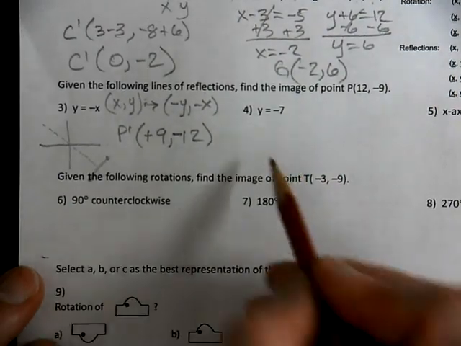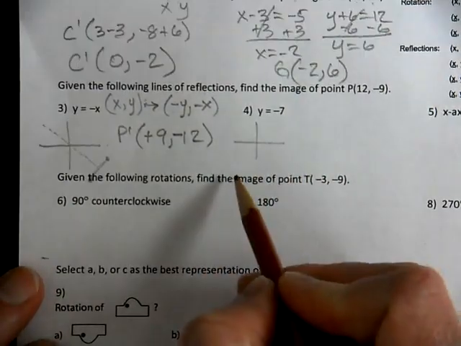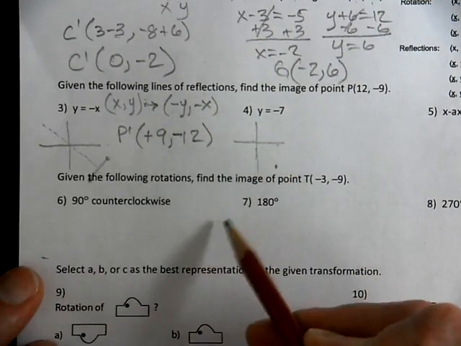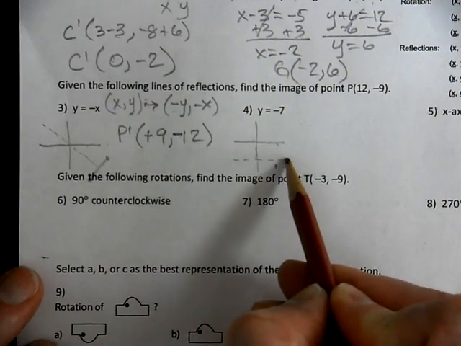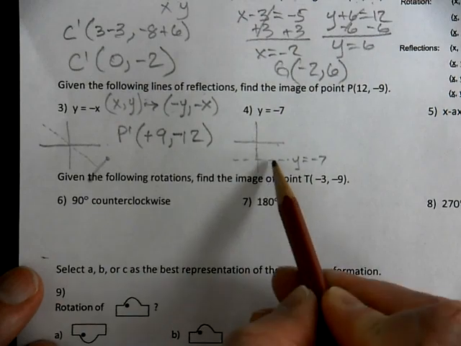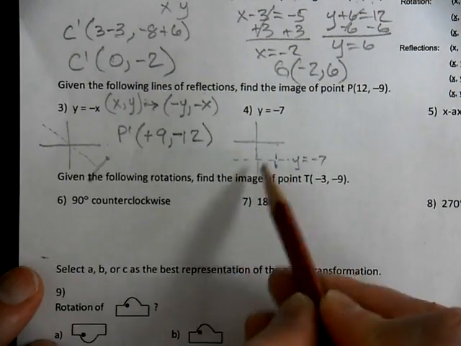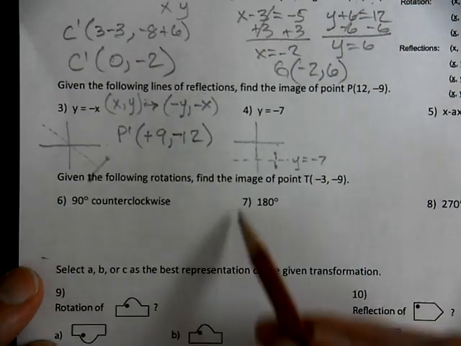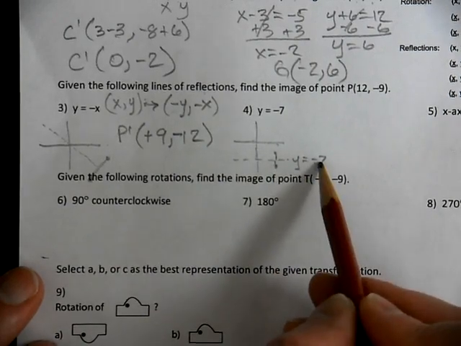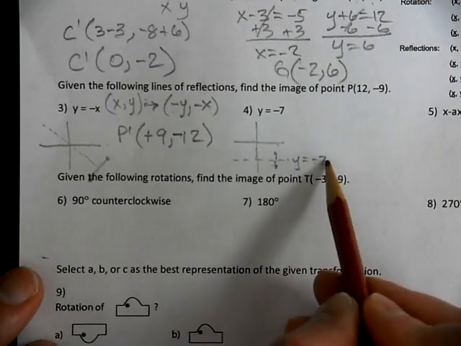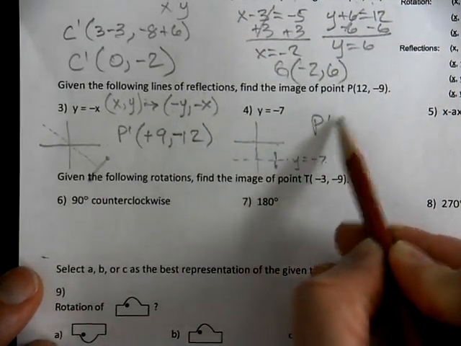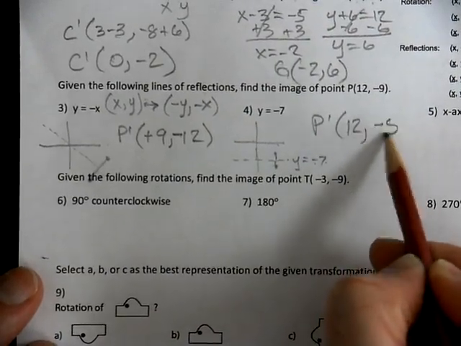So now to reflect over the line y = -7. Well, if I'm down here at (12, -9), and I'm going to reflect over this line y = -7, I have to come up to get to that line and then further past it to figure out where my reflection is. So that's 2 units to get to that line and 2 units to get past it. So I'm going to go from -9 to -7 and -7 to -5. So my P prime is going to be (12, -5).